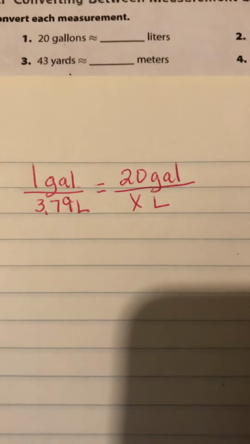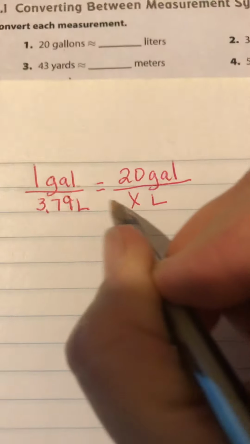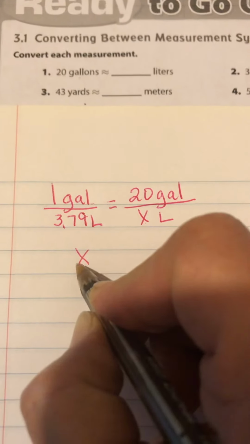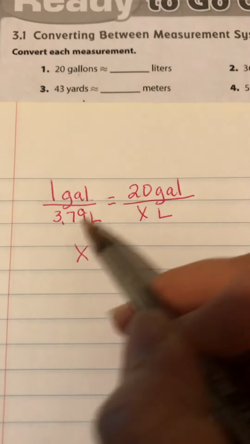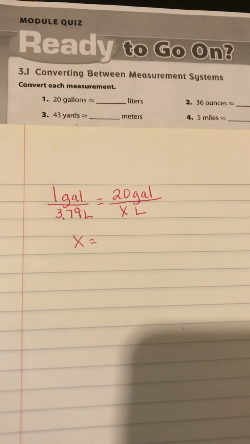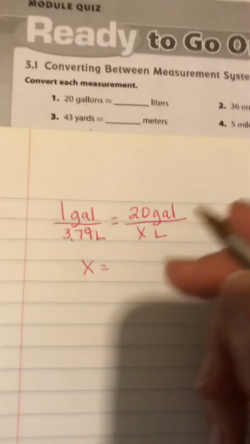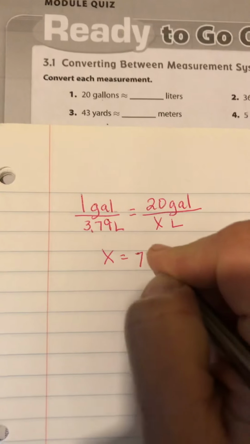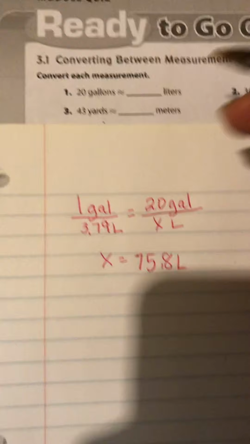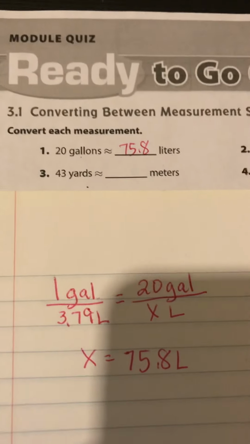So it's 20 gallons, and I want to know how many liters that is. Now we have a nice proportion, and we can butterfly it. We do 1 times x, which is just 1x, we don't put the 1, and then 20 times 3.79. I'll use my calculator for time's sake, and that's 75.8. So it'll be 75.8 liters. We'll write that in here.